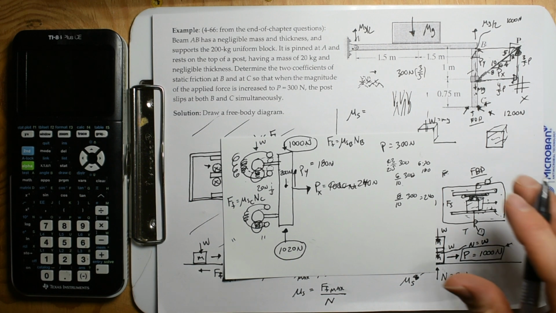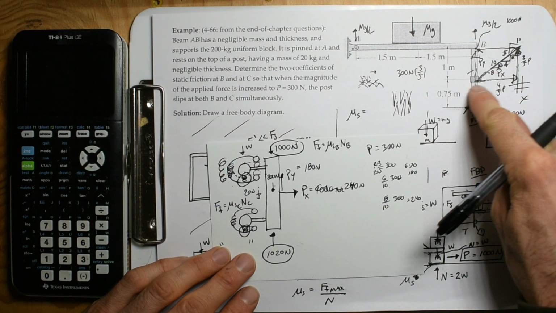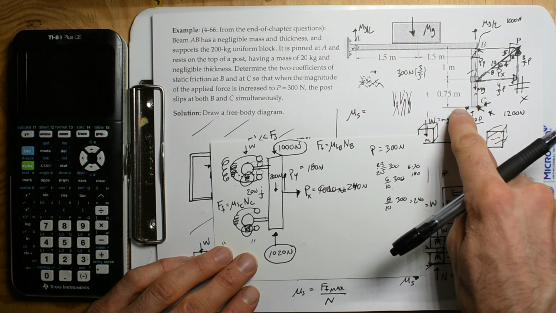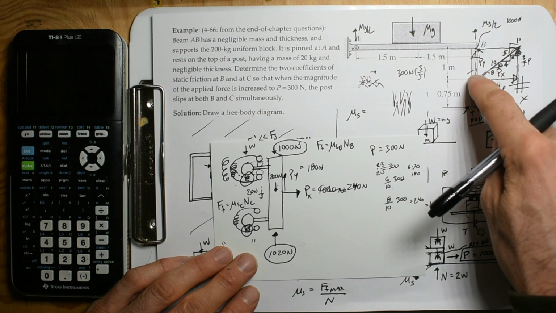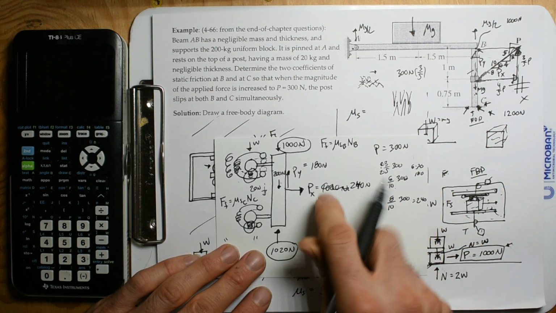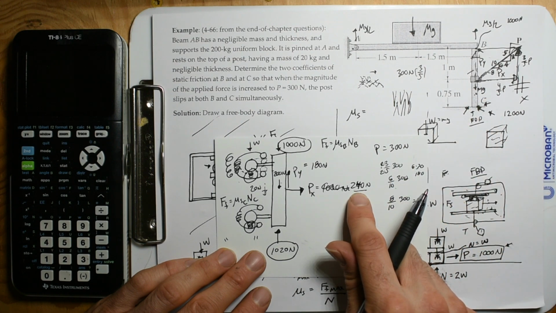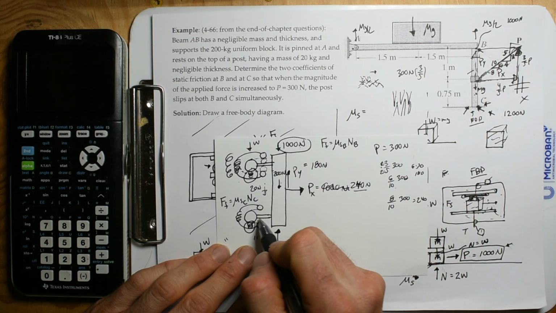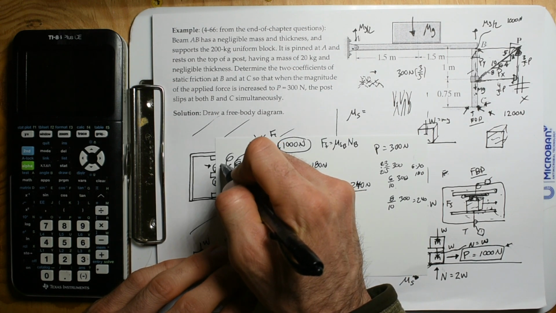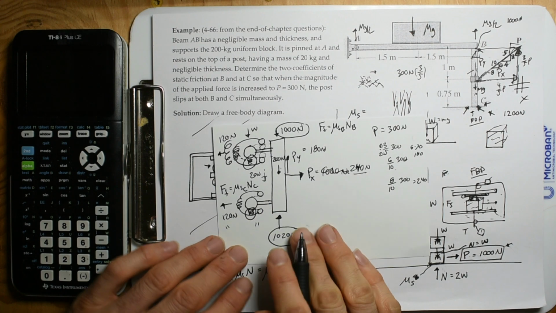So now what we're going to do is just try to simplify this, because we said that this horizontal force is actually 0.75 meters from here and 1 meter there. We're just going to say it's dead center. And if that is dead center, this force of 240, that horizontal component, has to be balanced by these two forces evenly. And so we're going to have a 120 newton there and a 120 newton there.